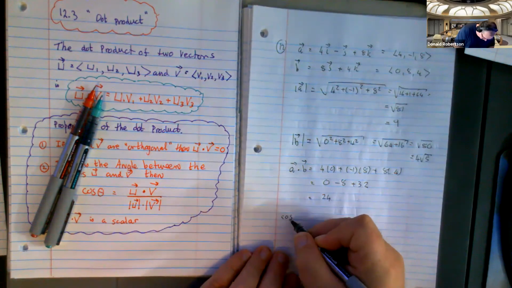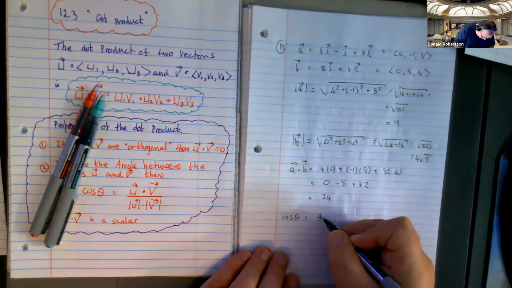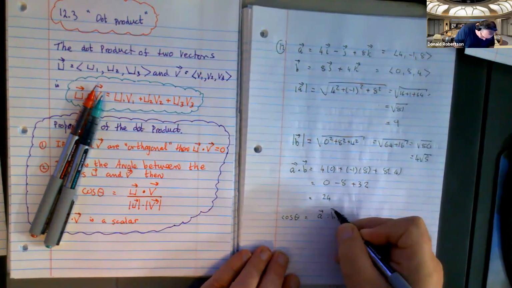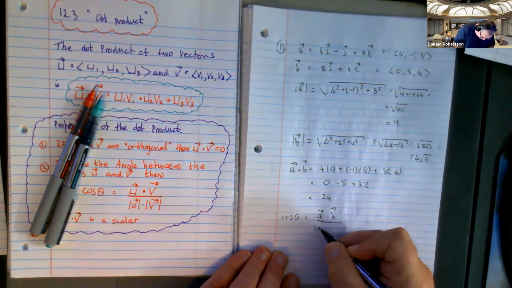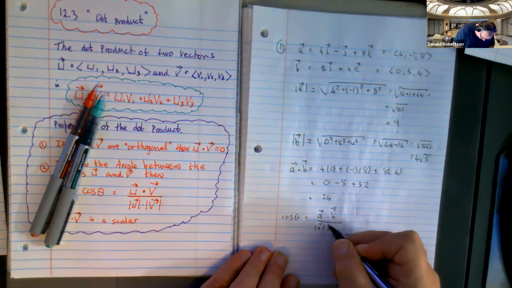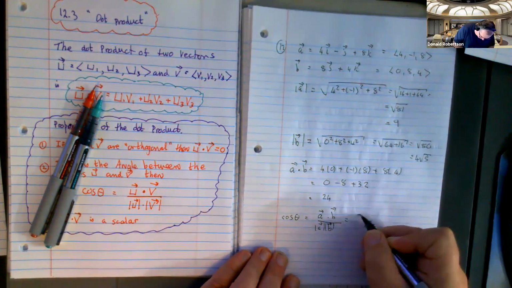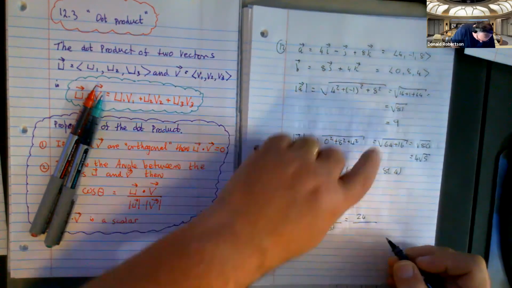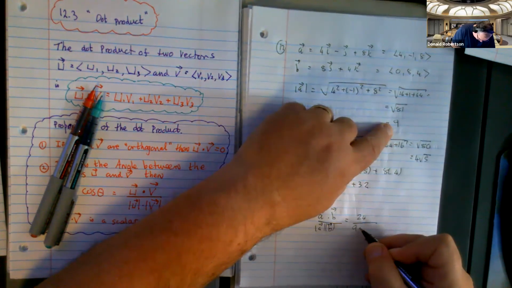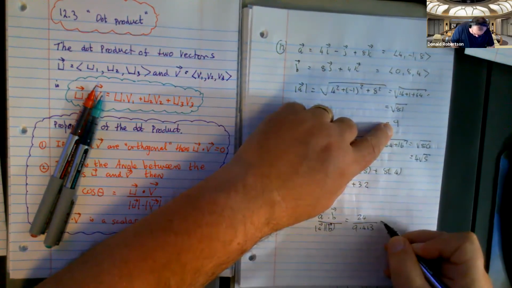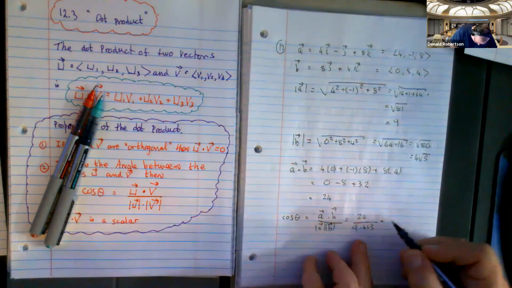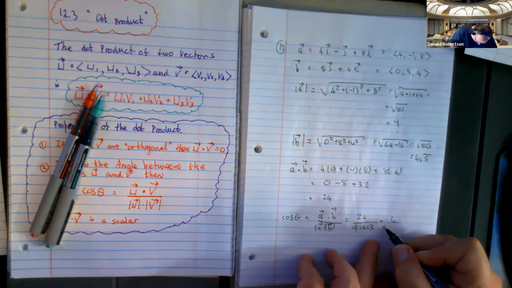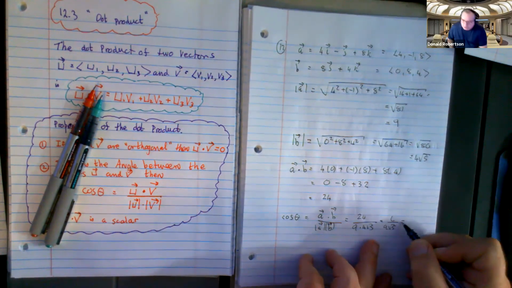So the cosine of theta is the dot product divided by the 2 magnitudes. So it's 24 divided by 9 times 4 root 5. They can cancel and you get 6 over 9 root 5. Any more cancelling possible?